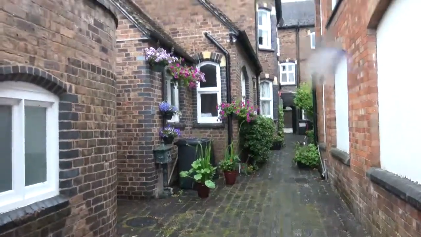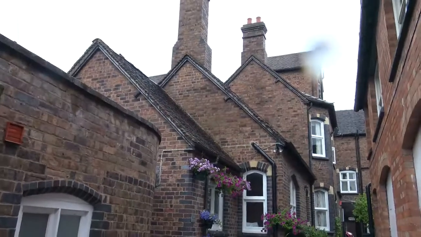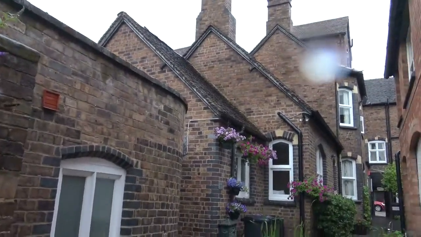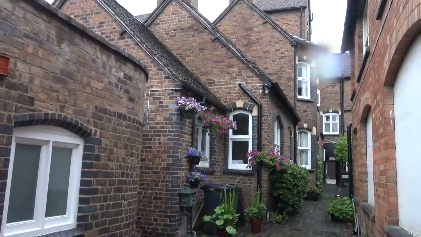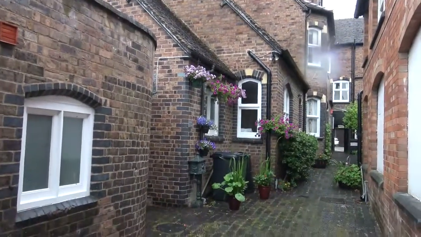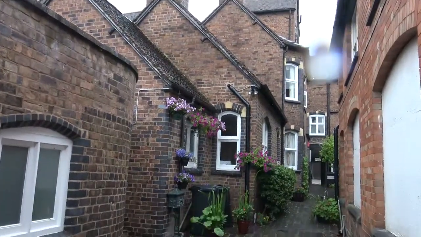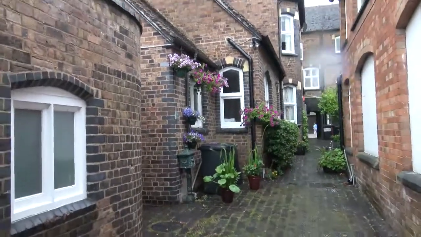A lovely old look at that sort of Georgian Shropshire Georgian architecture out the back of some of these buildings. And they're just gorgeous. Private alleyway. That's fantastic.